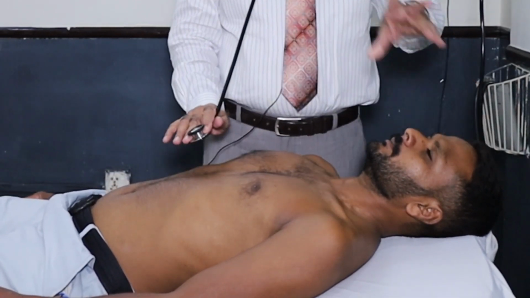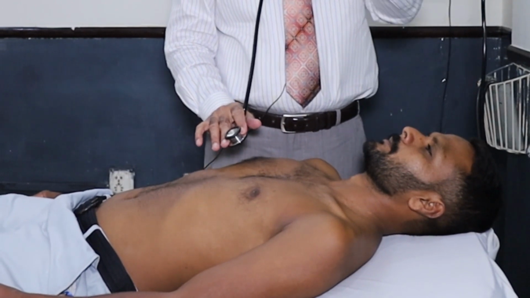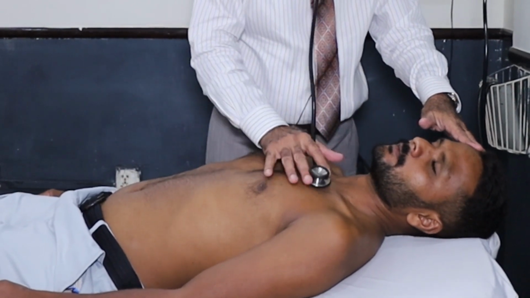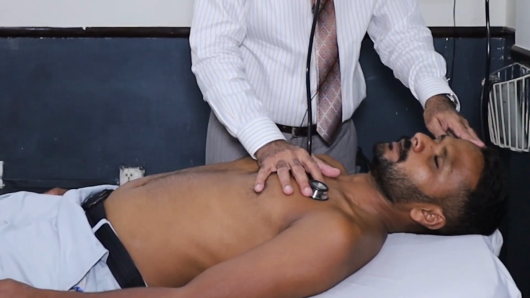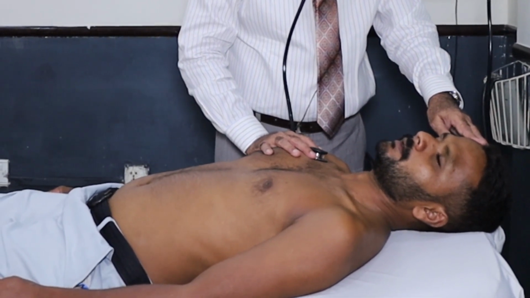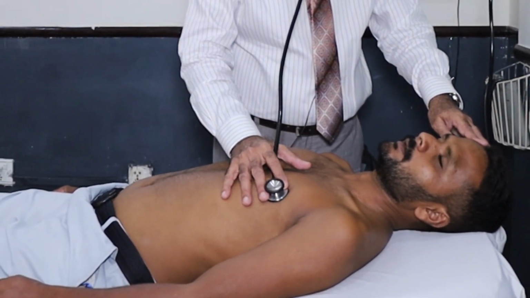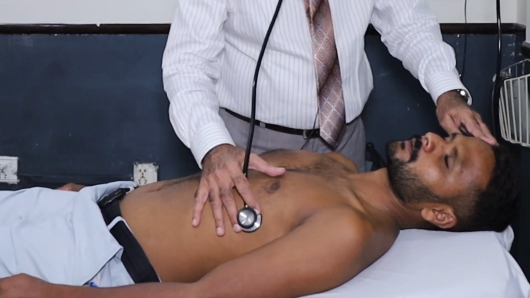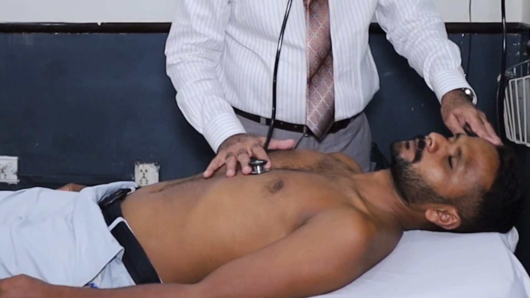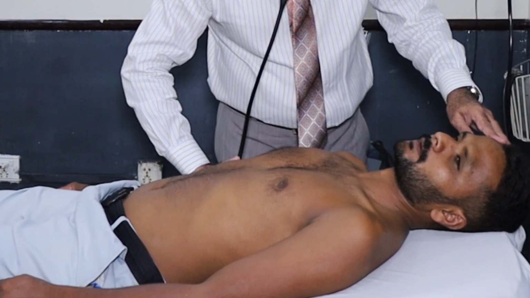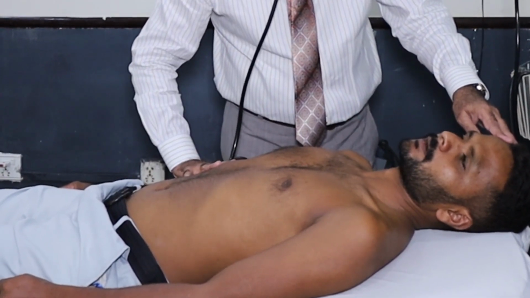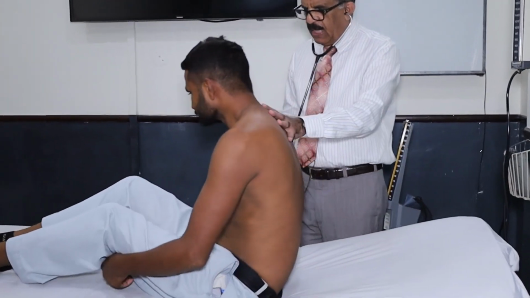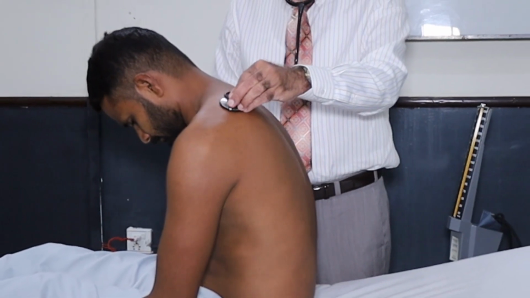You should auscultate one area for at least one whole respiratory cycle. Then the other side. Okay, breathe in. Once the front side is done, I'll go to the back and then again auscultate both sides.